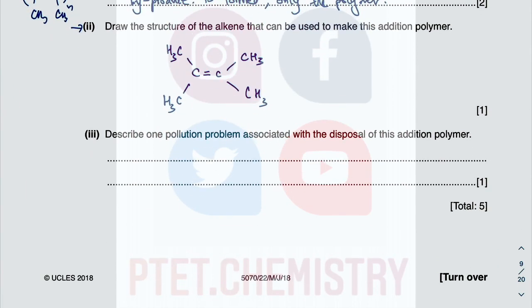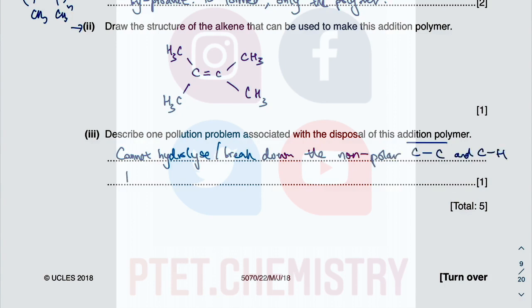But of course, the thing with addition polymer is that it's not like ester, so it doesn't have ester or amide linkage, which can be broken down by bacteria or enzymes, basically hydrolysis. So it cannot hydrolyze, meaning it cannot break down the non-polar C-C and C-H bonds of addition polymer easily. If you cannot break down those easily, therefore it is difficult to dispose.